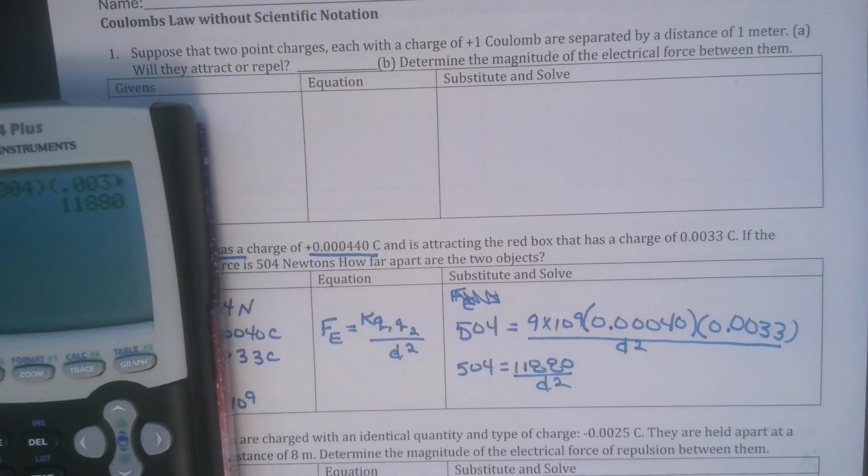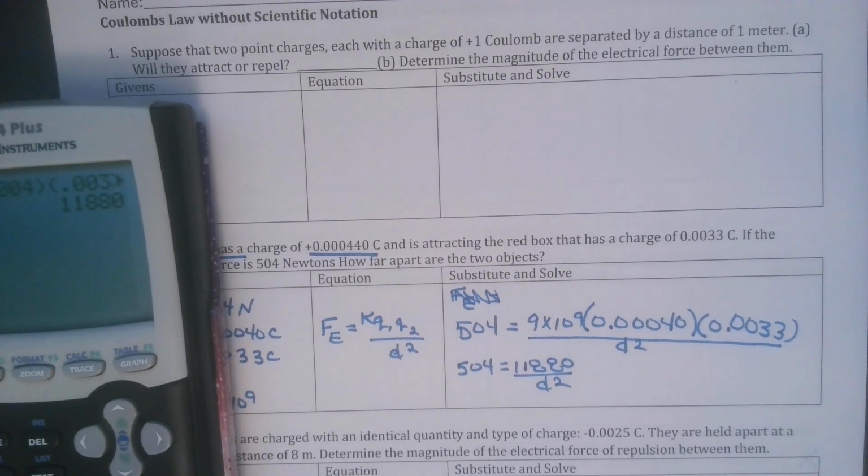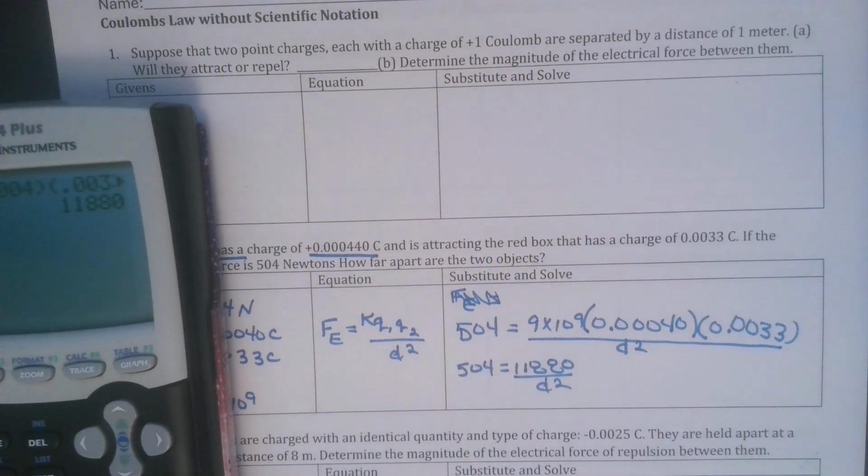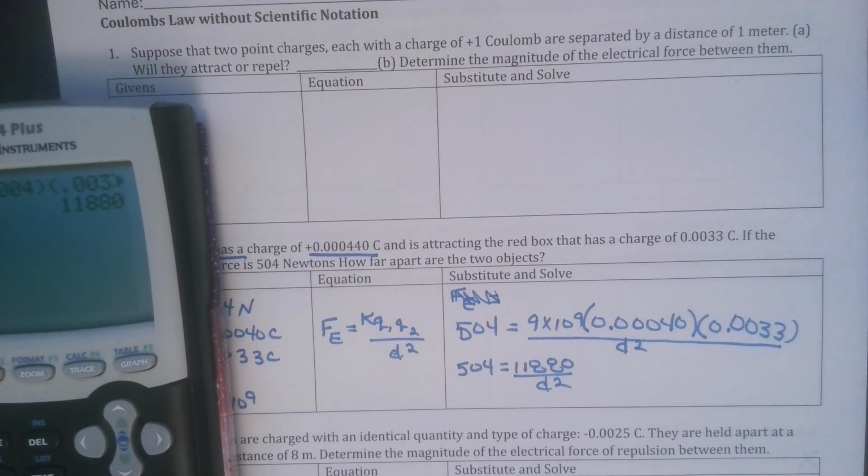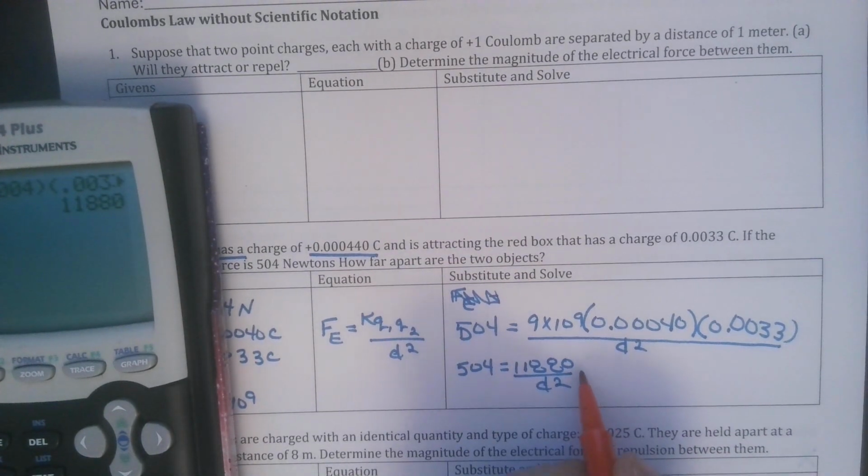Now I have to get rid of d squared from the bottom of the fraction. So you always want to get rid of the fraction first. There's only 2 types of problems on the quiz. One you have to solve for distance. One you have to solve for force. This is how you solve for distance. So multiply distance to both sides.